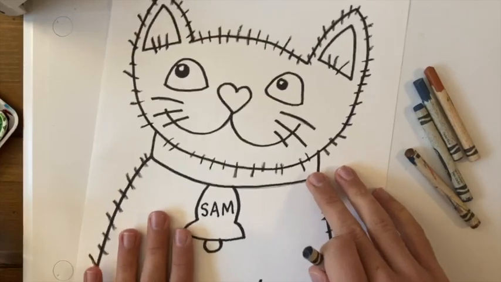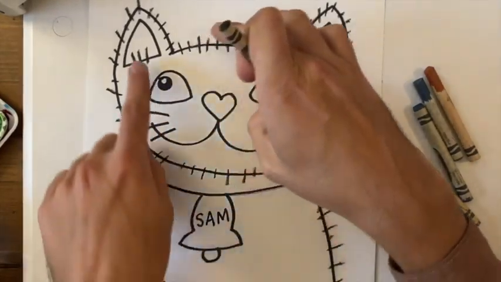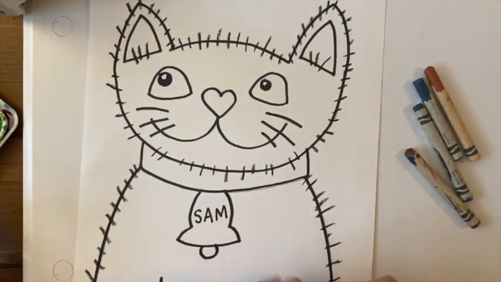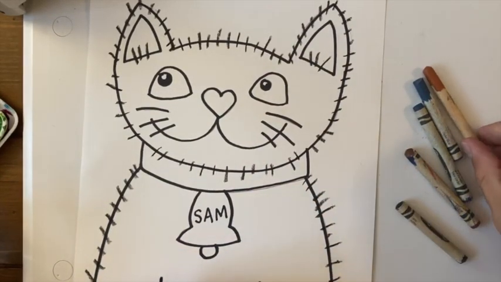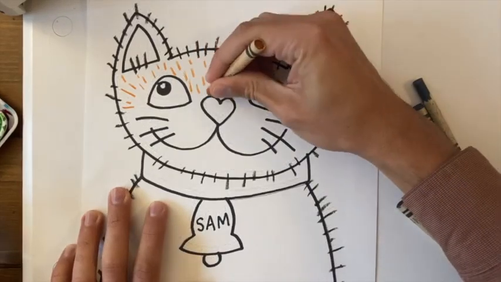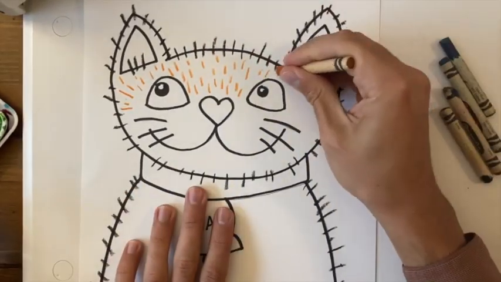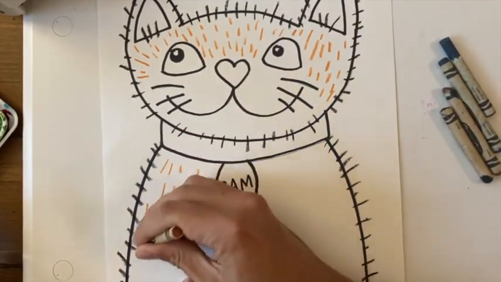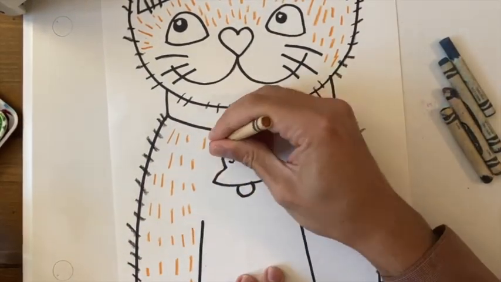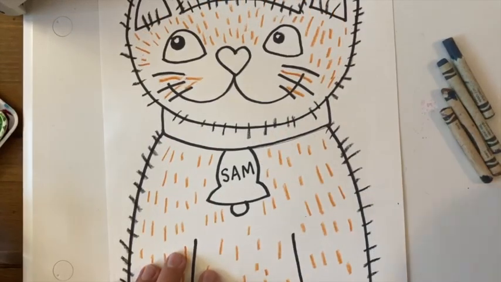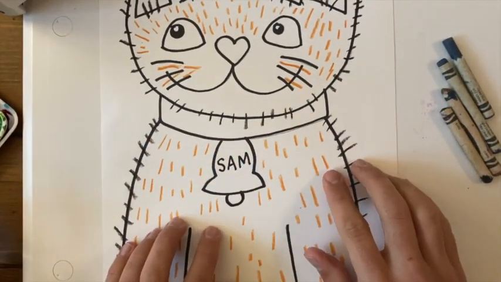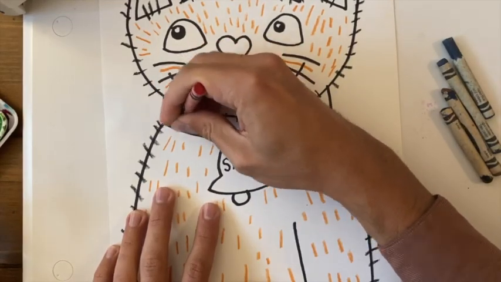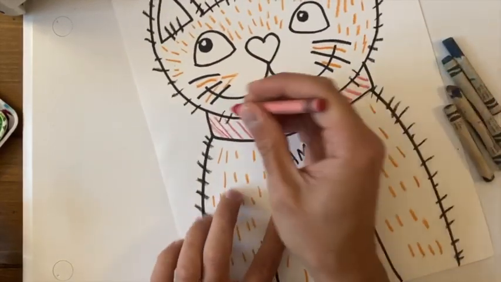All right, so I want to show that he's fuzzy on the inside, not just on the outlines, but also around his face, on his arms. Maybe I'll choose a different color for this part. I think I'm gonna go with this one. From here, I want to think about other things, like what would the texture of the collar be? So maybe I'll do lines going this way, and then lines going this way.